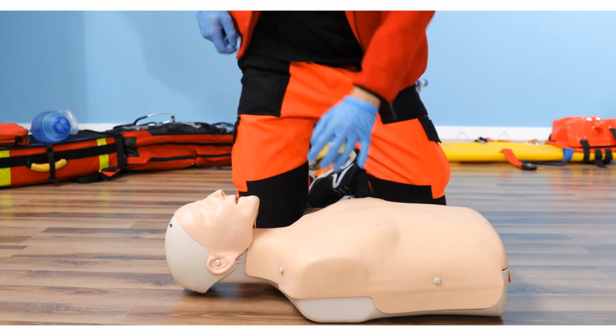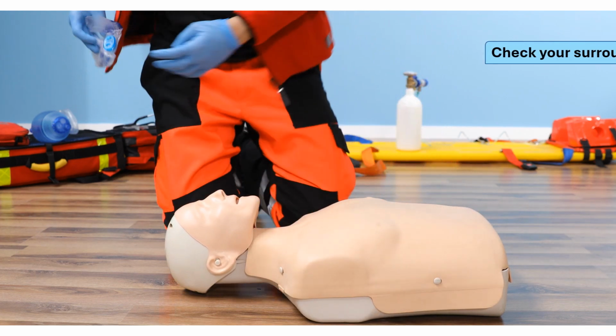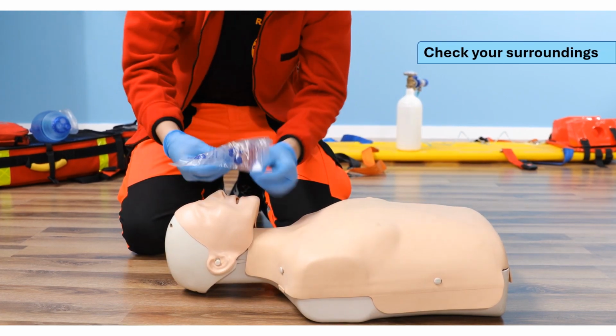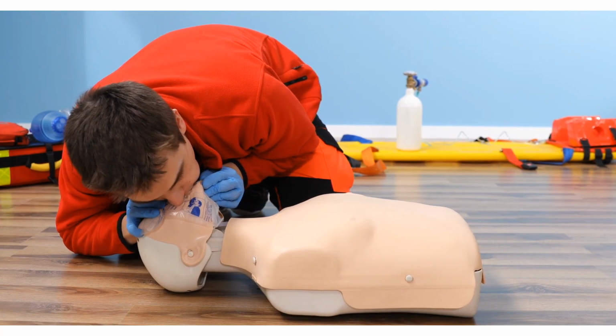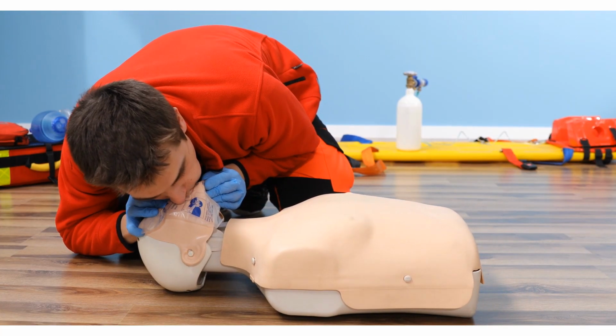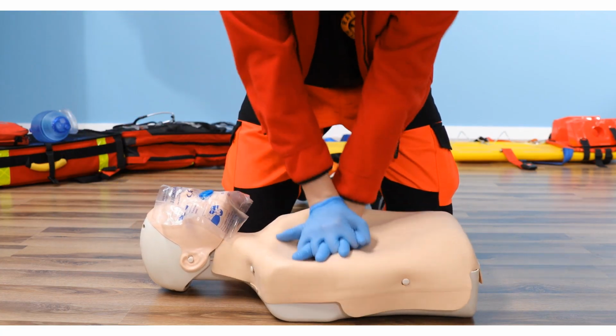First, always assess the scene. Check your surroundings to make sure it's safe for you, the rescuer, and the victim. Remove any obstacles or hazards in the immediate area, such as personal belongings, debris, or small furniture.